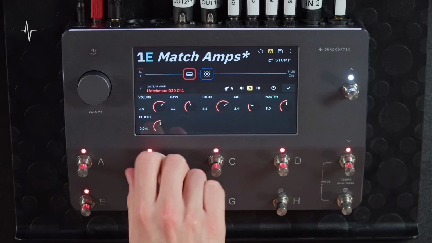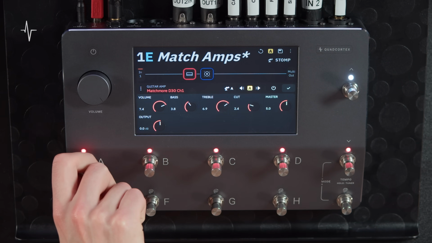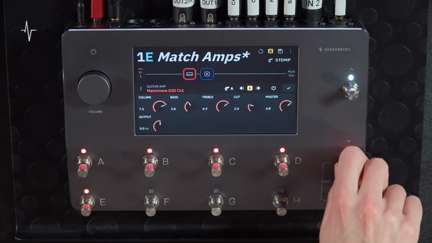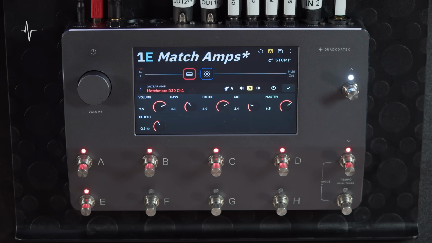And now let's maybe cut the bass, boost treble, let's push it even further, maybe give it a bit of master and compensate, lower the output a tiny bit. Let's hear this.